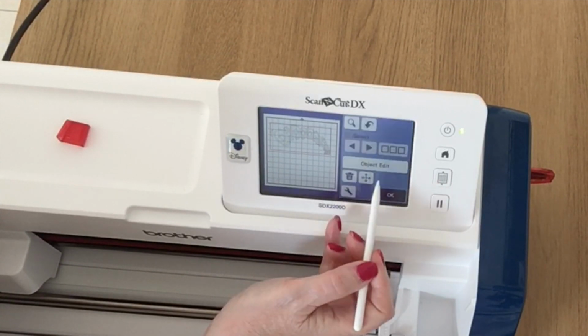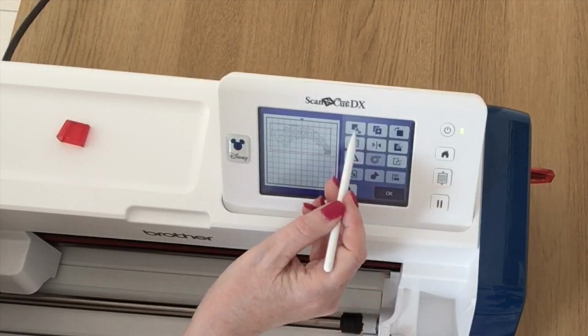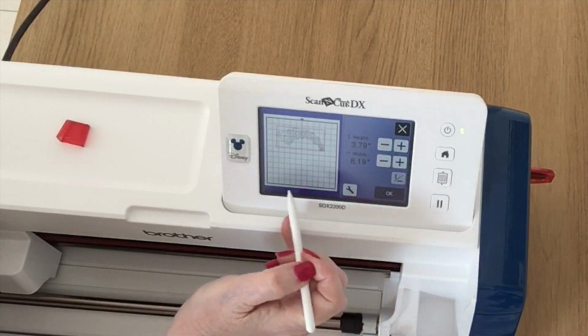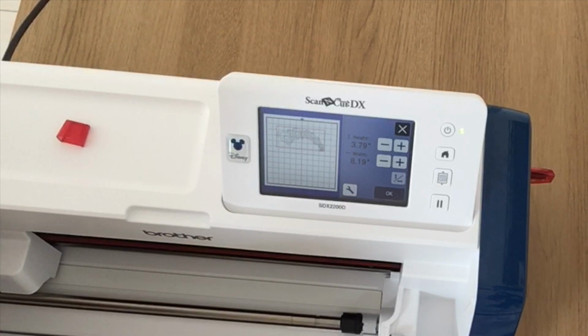Again, from here you can choose edit, object edit, and you can choose to make it bigger or smaller, or just cut it as it is. So it's as simple as that. So I hope that was helpful.